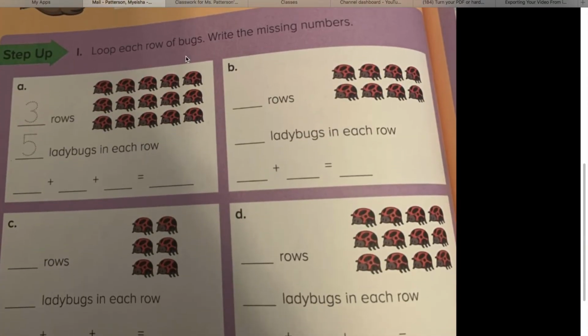Loop each row of bugs and write the missing number. So right here it wants to know how many rows. Left to right, there's 1, 2, 3. There's a 3 right there. How many ladybugs in each row? 1, 2, 3, 4, 5. 5 ladybugs in each row.